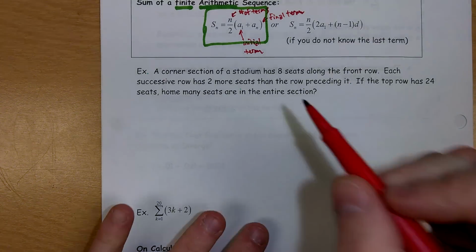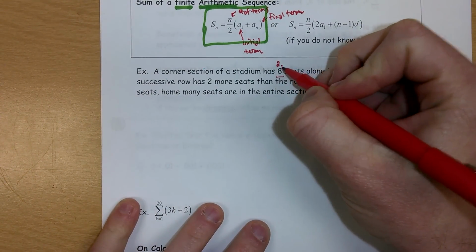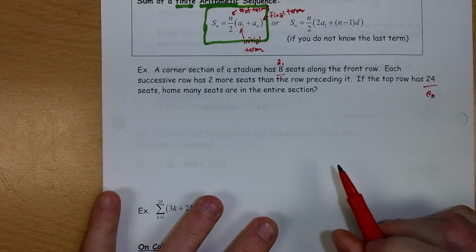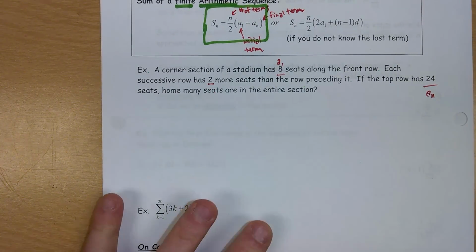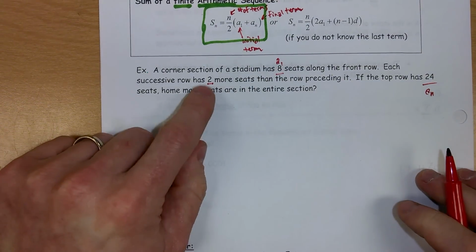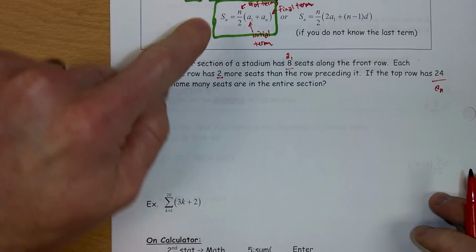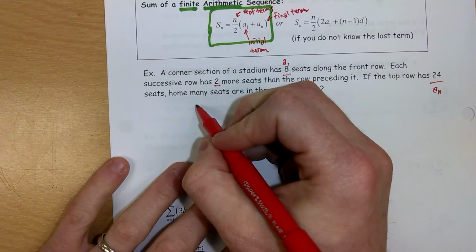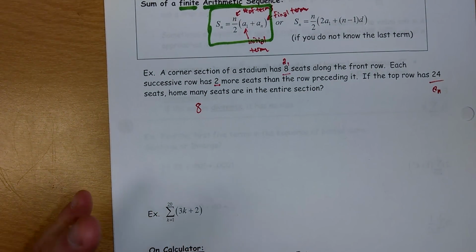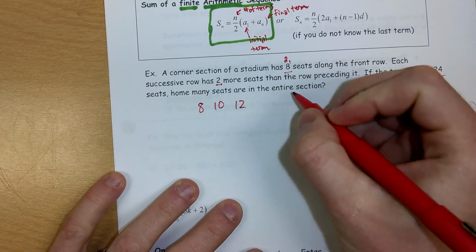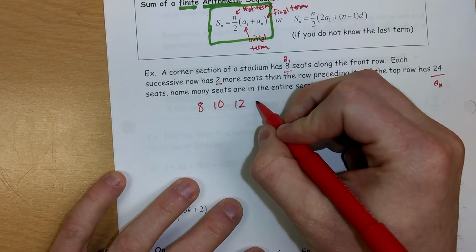Okay, so they give us an initial value. This is our a sub 1. They give us our final value. This is our a sub n. If we're adding to each row, this is an arithmetic sequence. It's important to identify that first before you want to go using this formula. So I'm going to start at 8, and I'm actually just going to start by listing them. If there's 2 more each time, then I'm just going to add 2 until I get to my final term, 24.